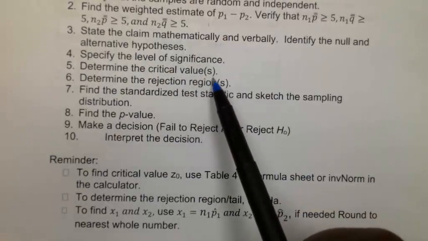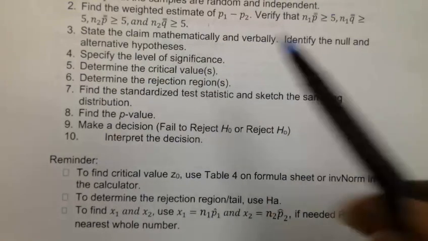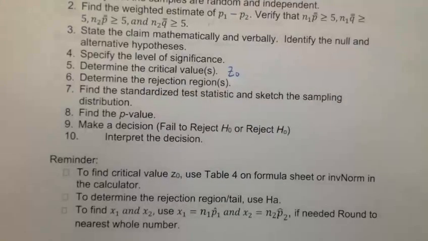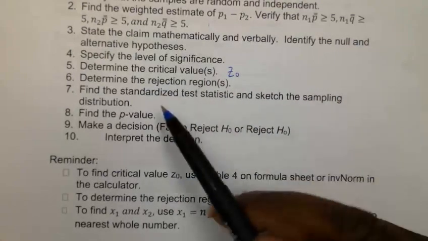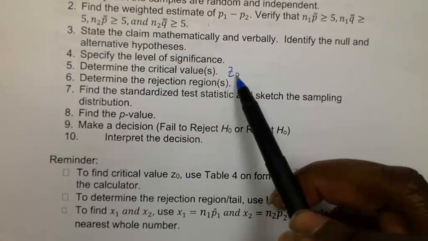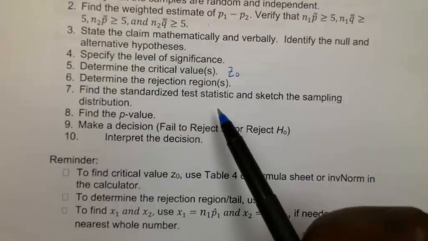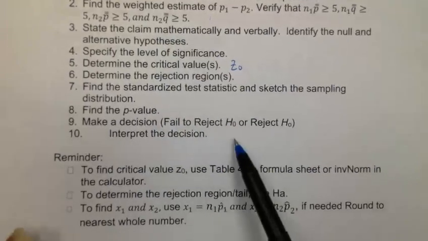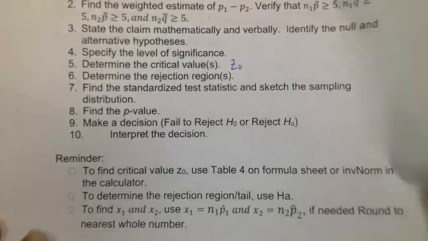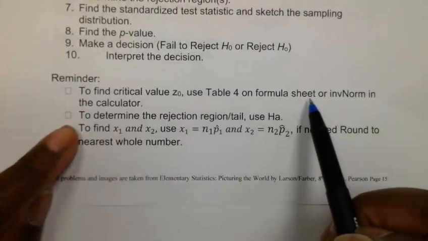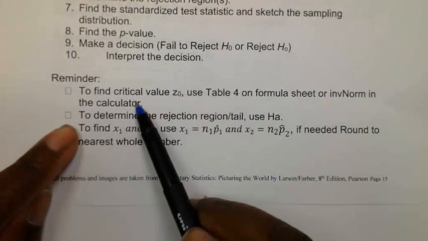Critical value is going to be z naught. We're going to determine our rejection regions. We're going to find that standardized test statistic, z, and then graph it with z naught if you want to. Find the p-value, make a decision, and interpret the decision. As a reminder, to find a critical value, z naught, use table 4 on the formula sheet or inverse norm in the calculator.